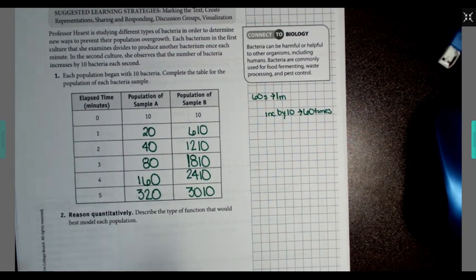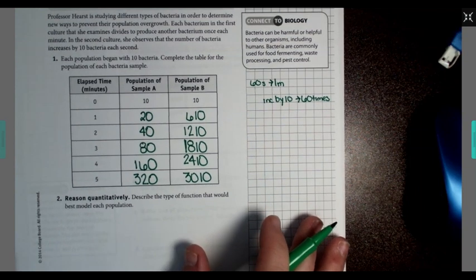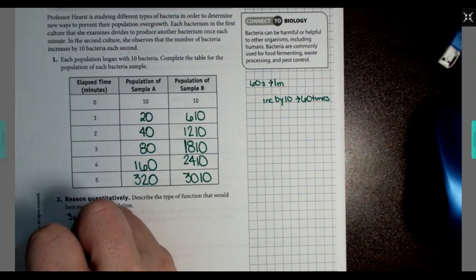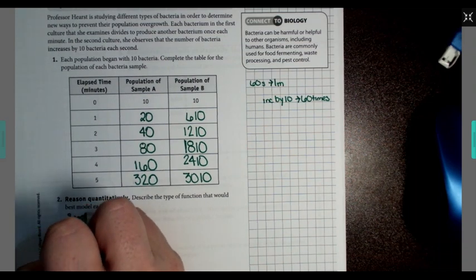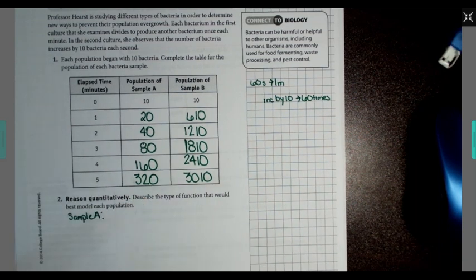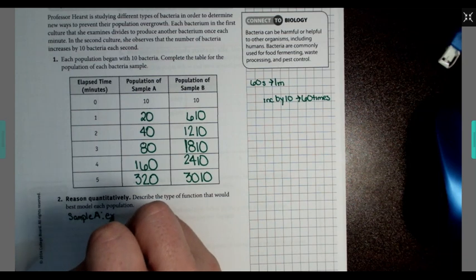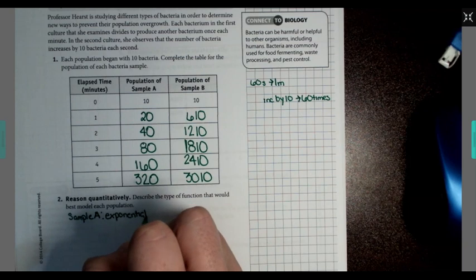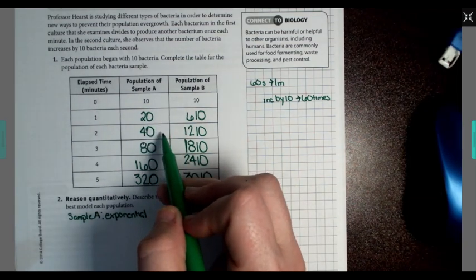All right. Describe the type of function that would best model each population. Sample A. Is sample A linear, exponential, quadratic? I'm thinking exponential. It's doubling every time. We started with 10, we went to 20, 20 to 40, 40 to 80. It's a multiplication of 2 each time.